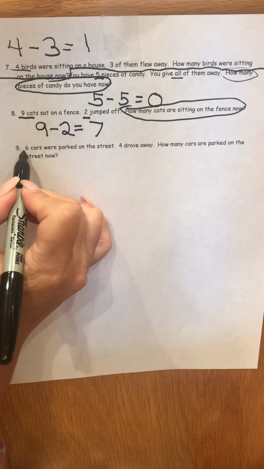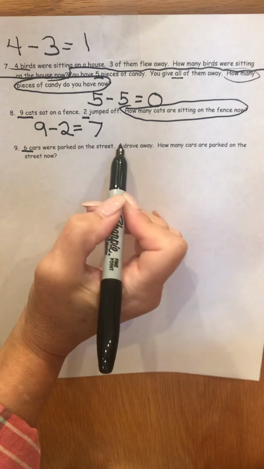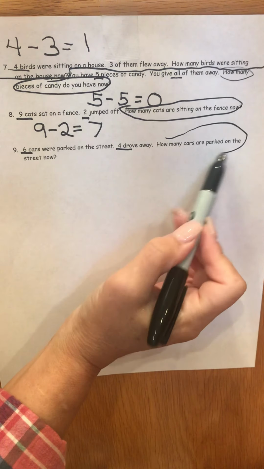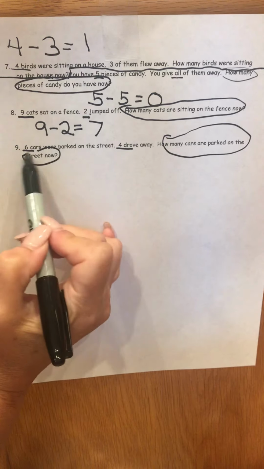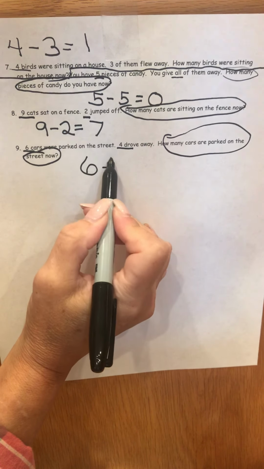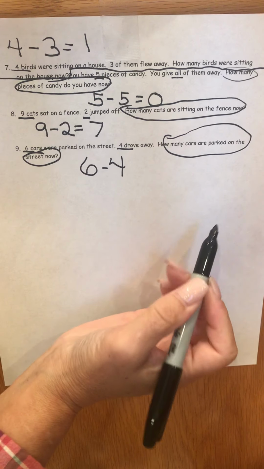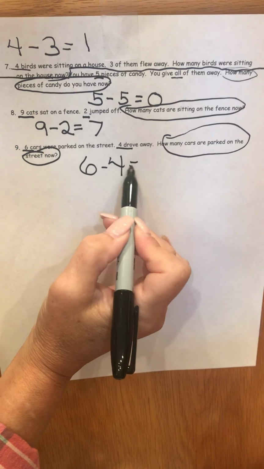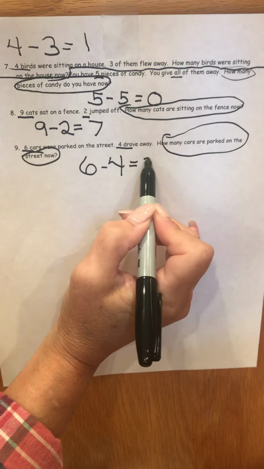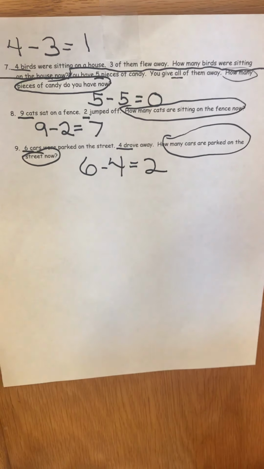Number 9. 6 cars were parked on the street. 4 drove away. How many cars are parked on the street now? 6 cars are parked on the street. 4 drove away. How many are parked on the street now? The difference between 6 and 4 is 2.